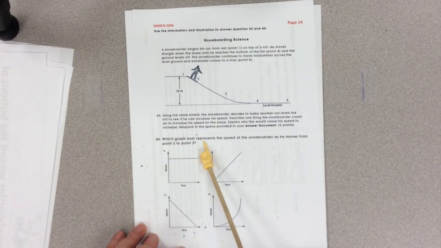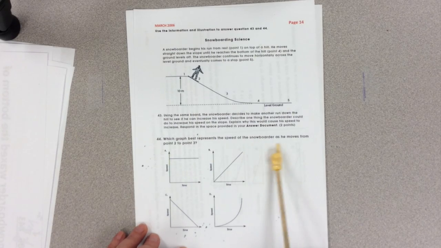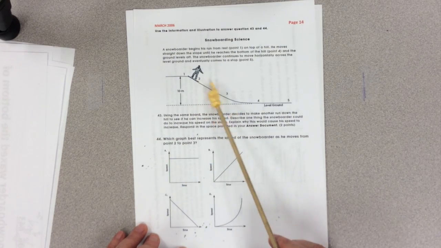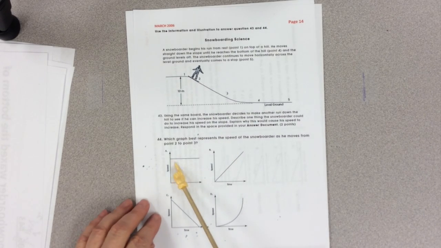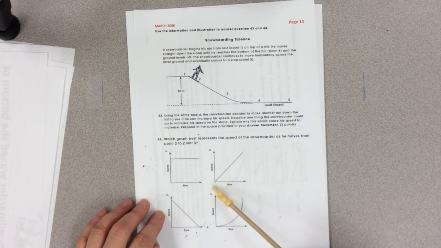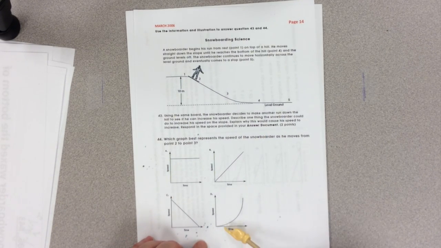Which of these graphs best represents the speed of the snowboarder as he moves from 2 to 3? So is his speed staying the same? Is his speed going up? Is his speed going down? And this is an interesting graph where it looks like the speed is changing.